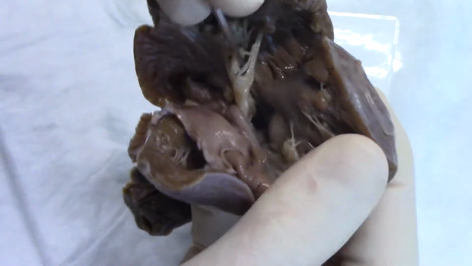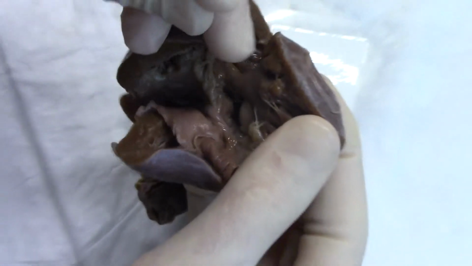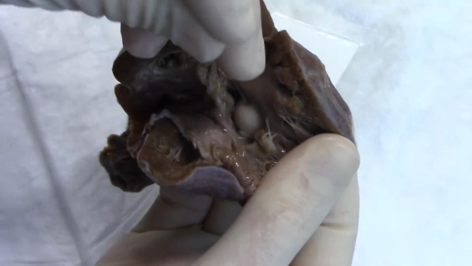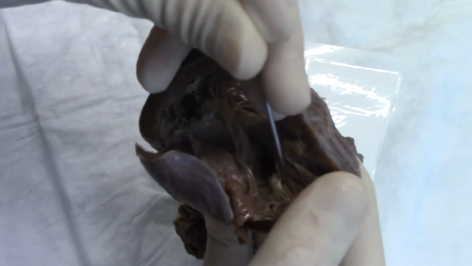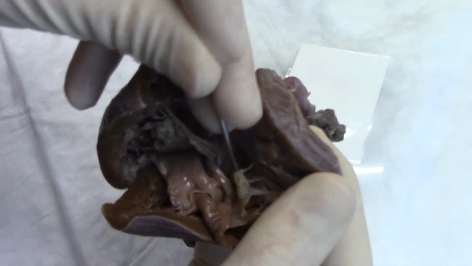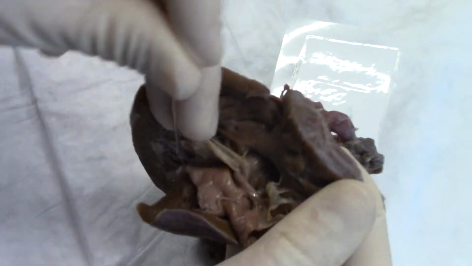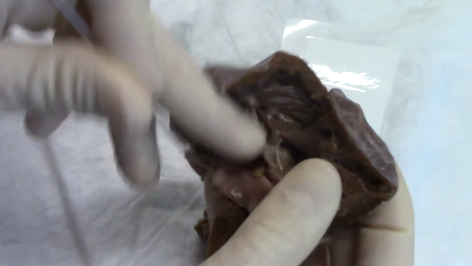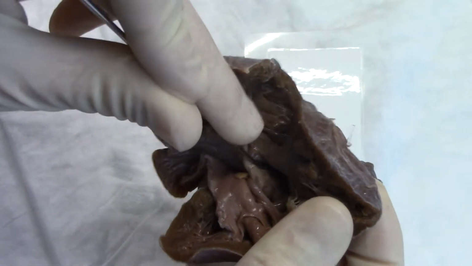Here, however, the superior bridging leaflet is free floating. It has no attachment to the crest of the muscular interventricular septum. The inferior bridging leaflet here does have attachments to the crest of the interventricular septum. The Rastelli classification is based on the attachments of the superior bridging leaflet. So this is a free-floating superior bridging leaflet.